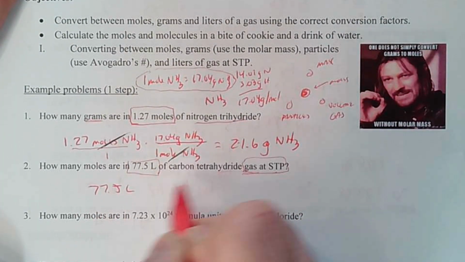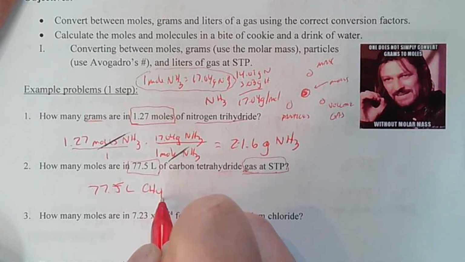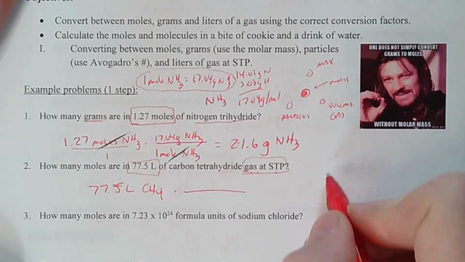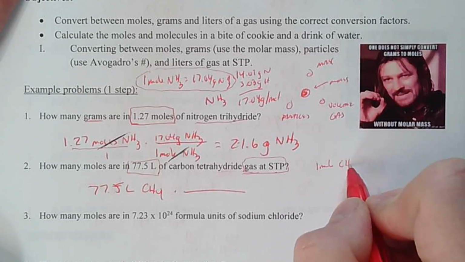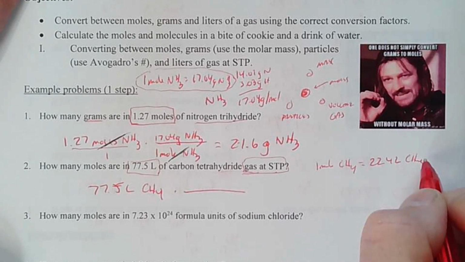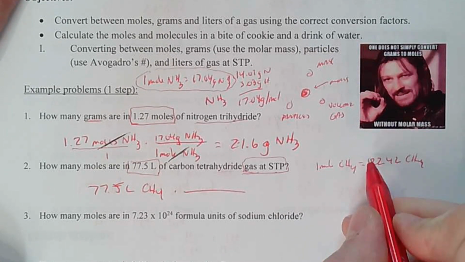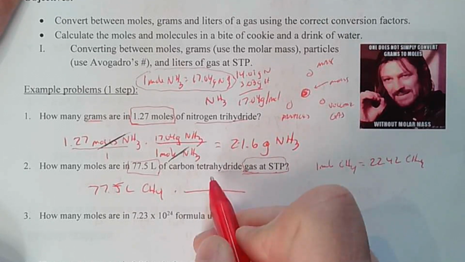So start with this. 77.5 liters of CH4. And the molar volume of a gas is that 1 mole of any gas, so in this case CH4, would occupy 22.4 liters. Right? When the conversion factor is written this way, hopefully it makes more sense to you.